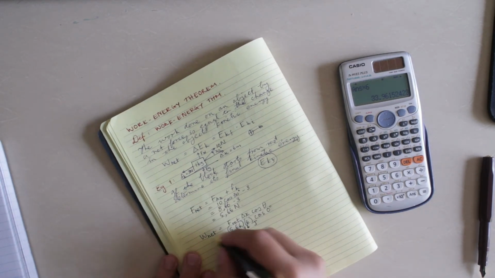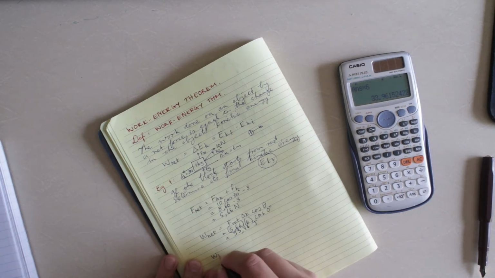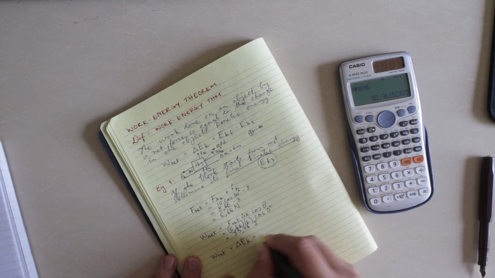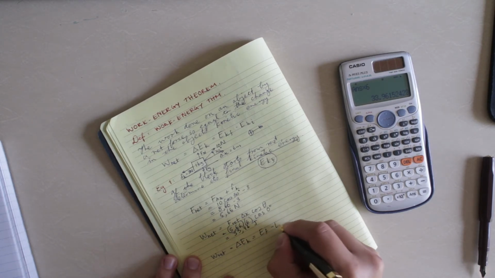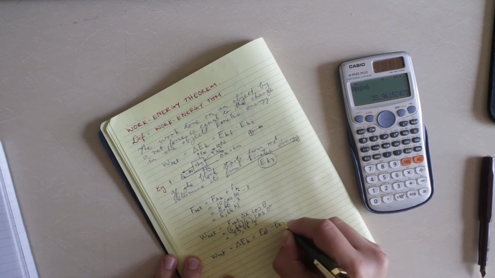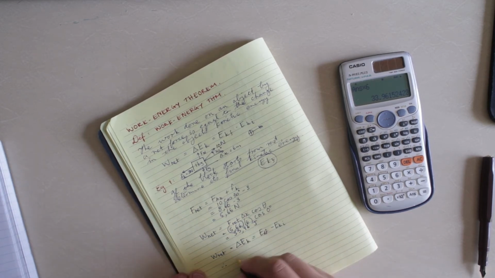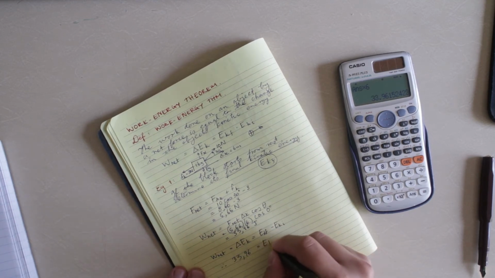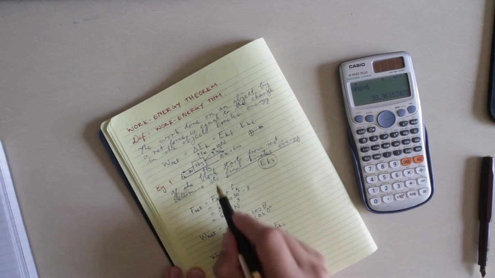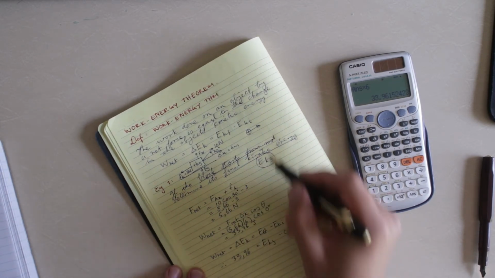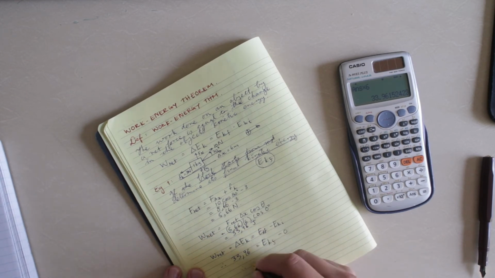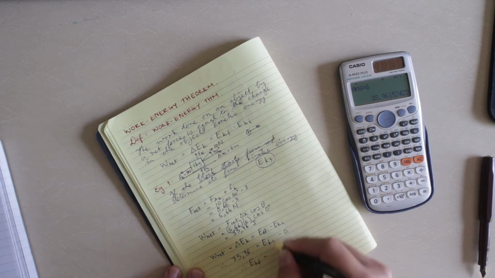So I say, well, according to the work-energy theorem, the net work is equal to the change in kinetic energy, which we said is Ek final minus Ek initial. So we say, therefore, 33,96 is equal to my EKF minus 0. Again, because the block starts from rest, that means that my initial kinetic energy is going to be 0. So we can see here that my EKF is equal to 33.96 joules.